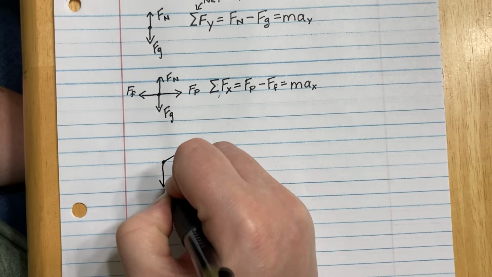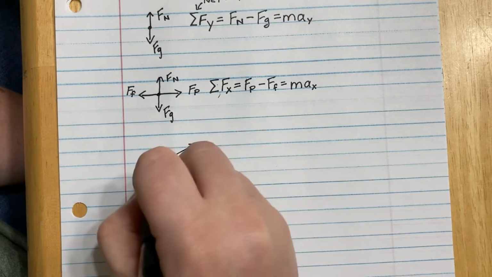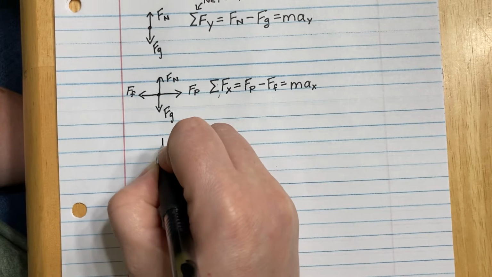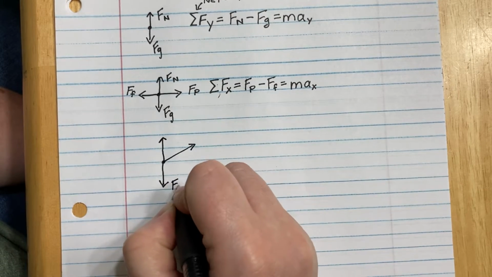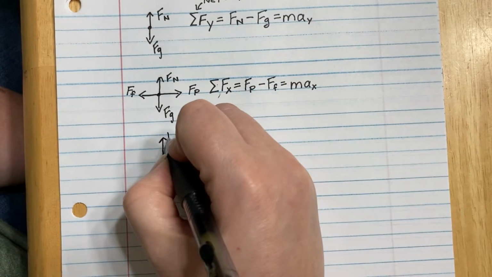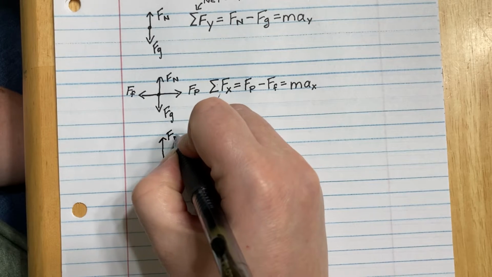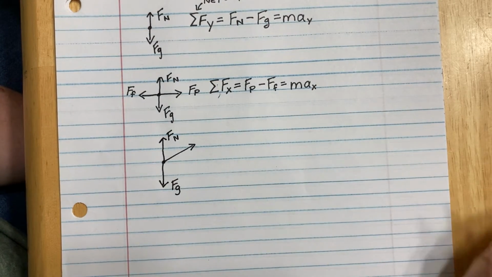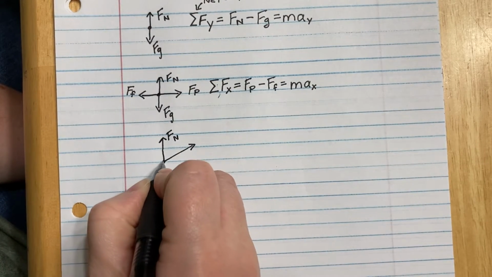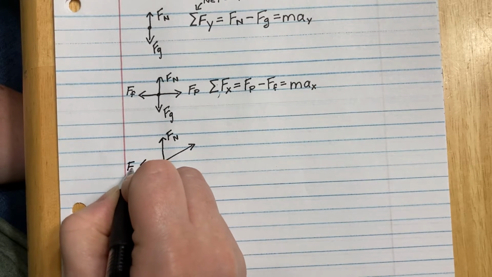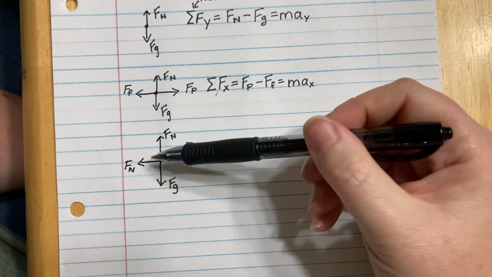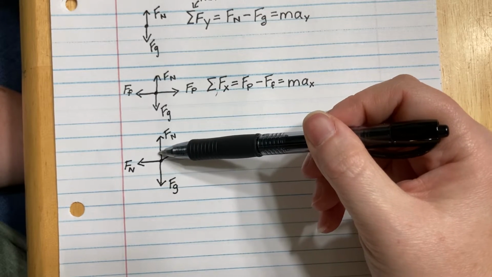So let's say I'm pulling with a string at an angle. We still have gravity pulling down. We still have the table pushing back up, as long as I don't pull too hard. Friction is still going to push this way because it's going to go opposite the normal force. The friction and the normal force are going to be at right angles all the time.